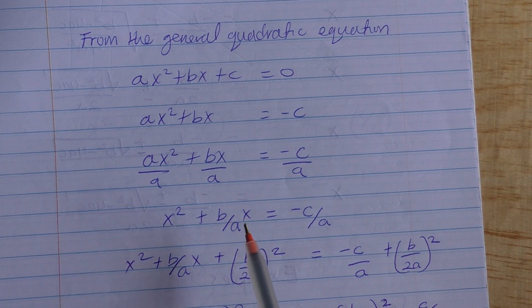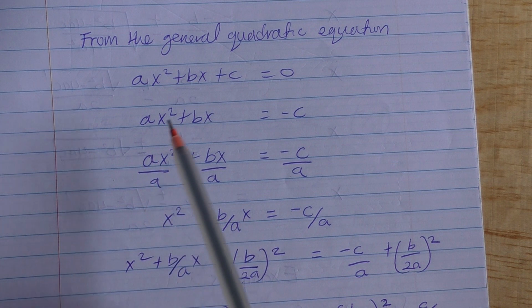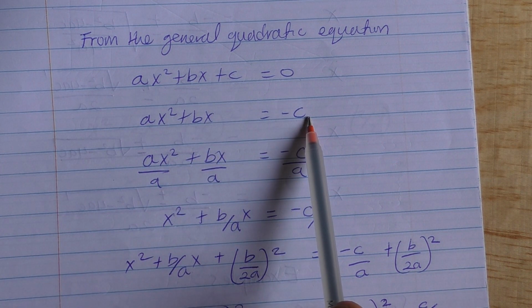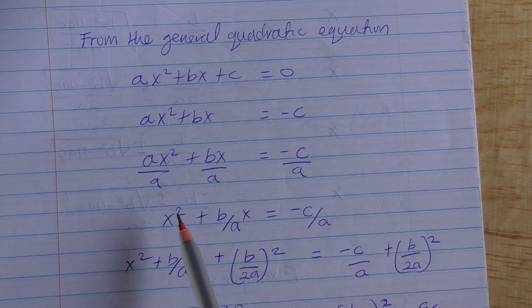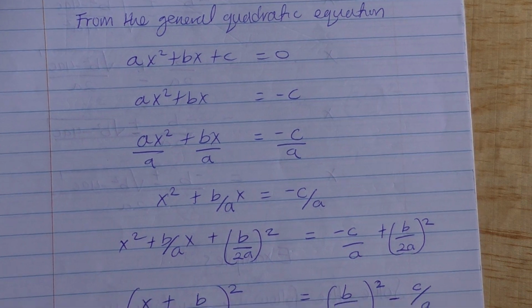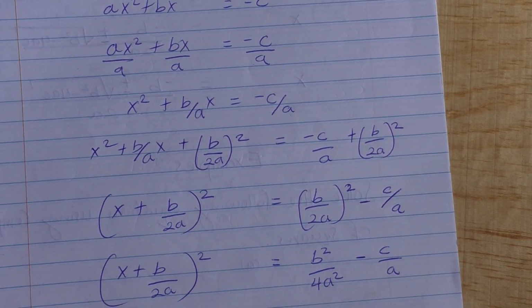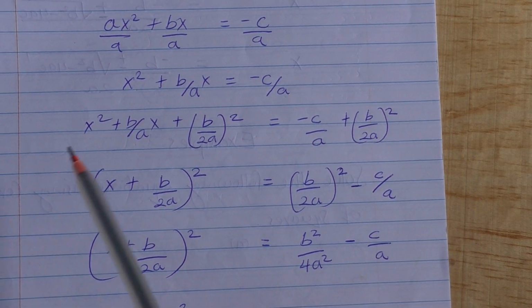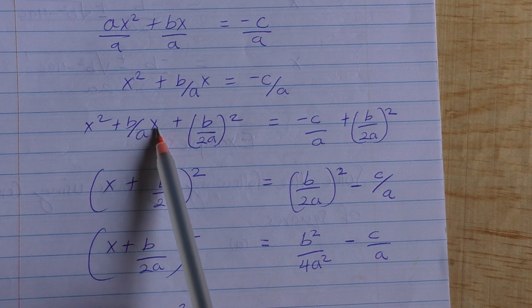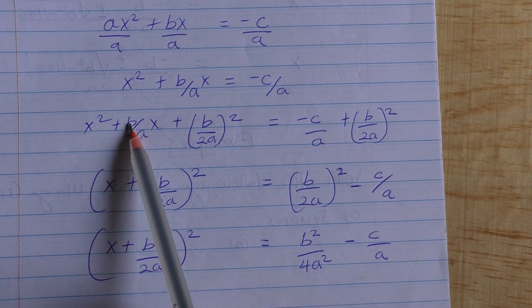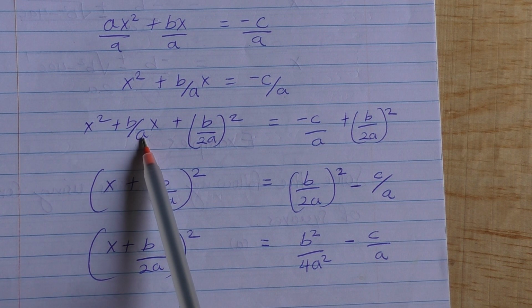Please master these steps. 1 was taking the constant to the other side. 2 is making x squared independent. 3, and this is the most confusing and the most important, we shall get the coefficient of x, which is b over a.